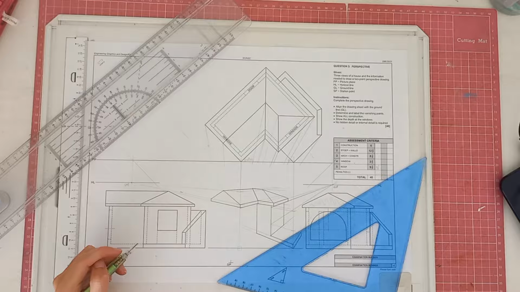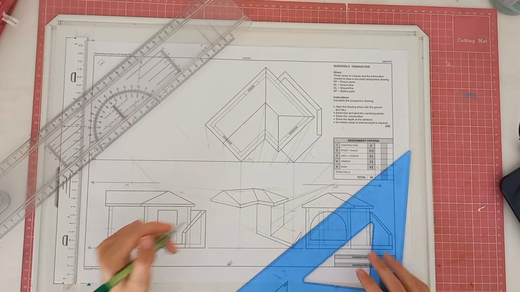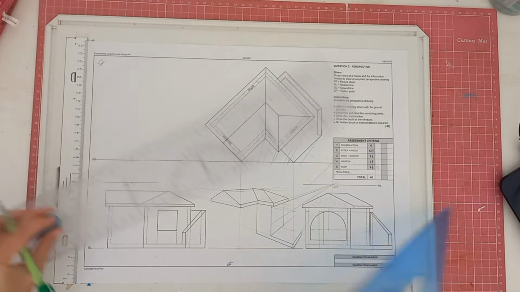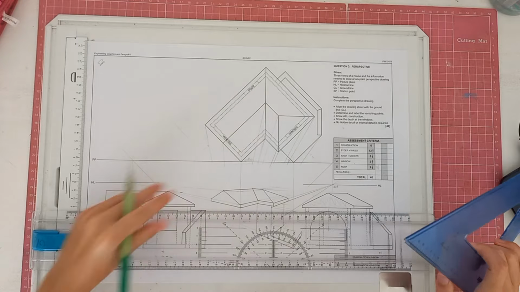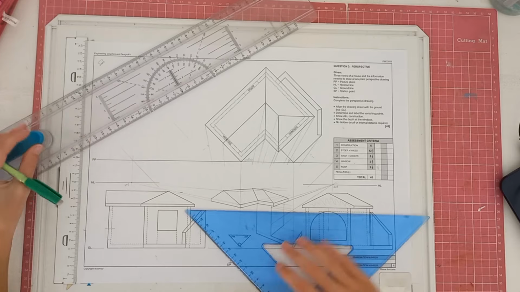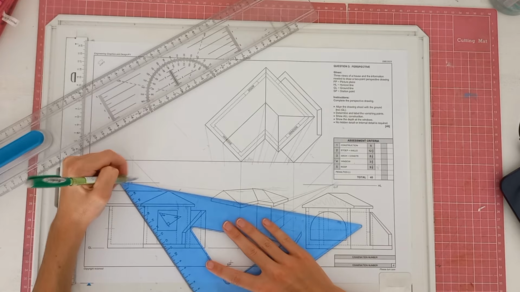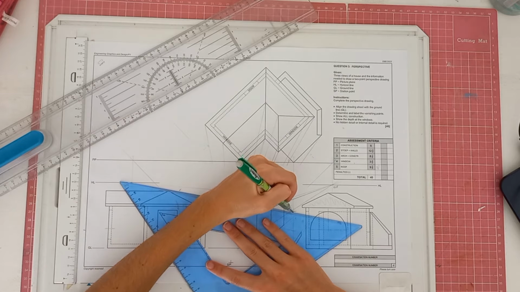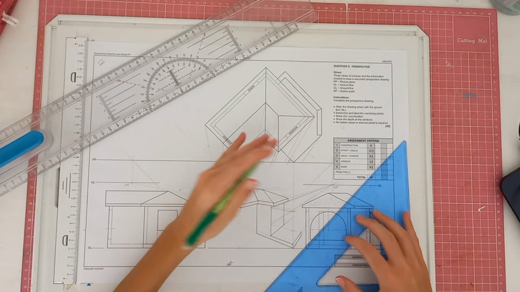Okay, so why does mine look just a little bit higher than it's supposed to? Let me just check something. Mine was a little bit higher, sorry. Just make sure your measurements are in the right place. Okay, so there we go.